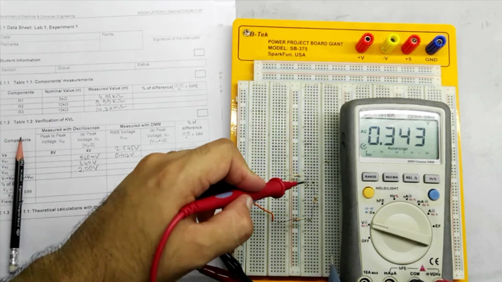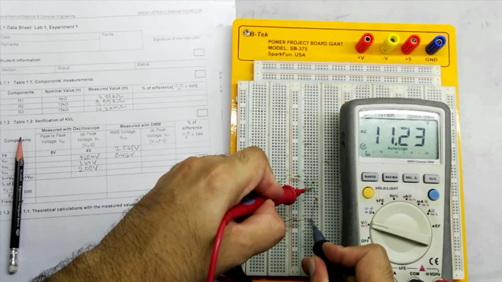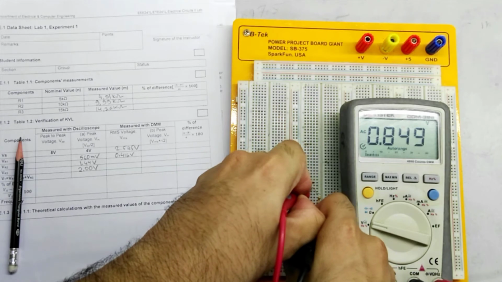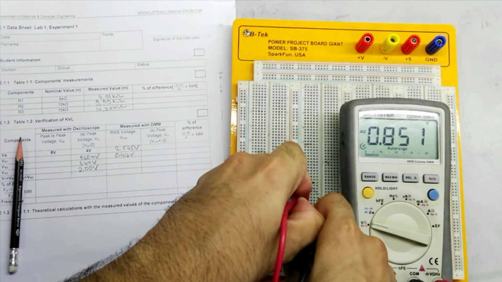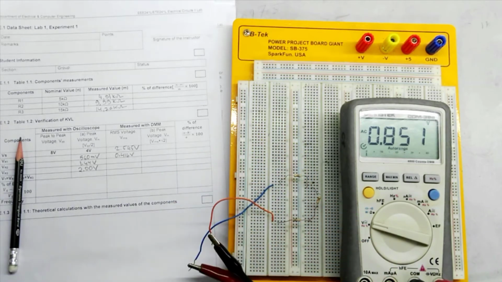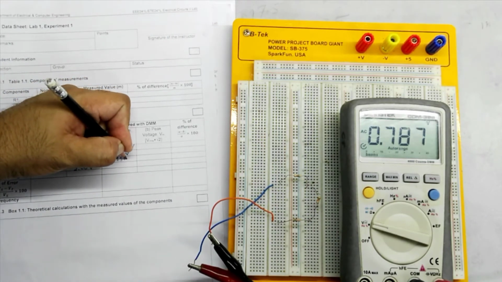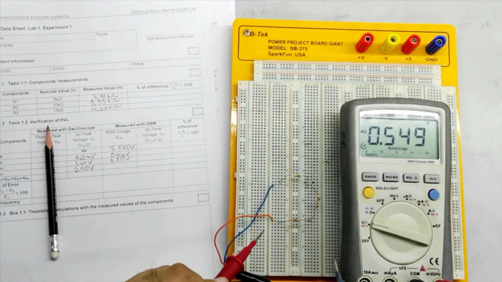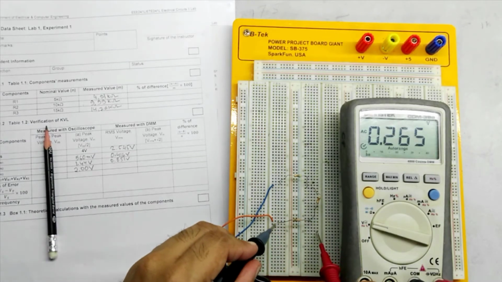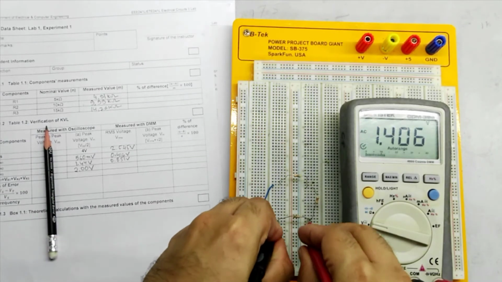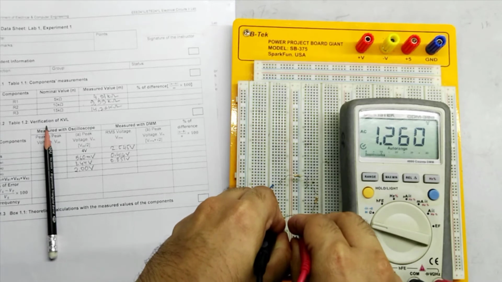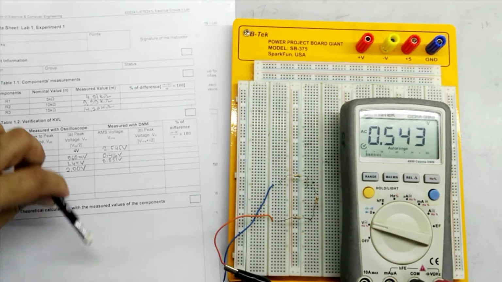Then for resistance 2, 0.851 volt RMS. And for resistance 3, 1.260.